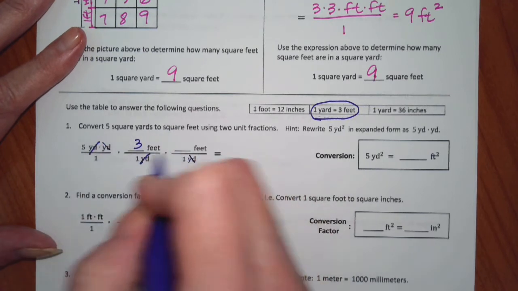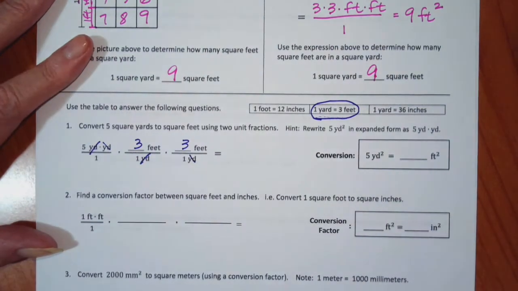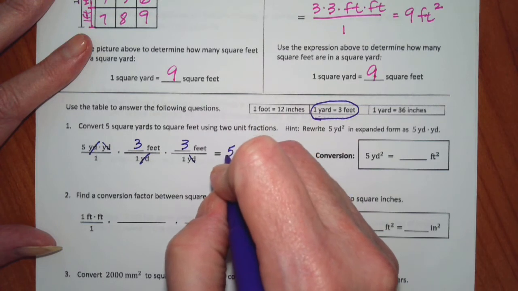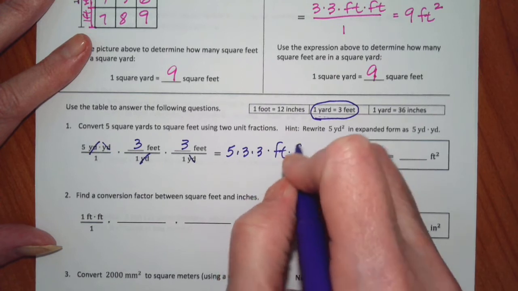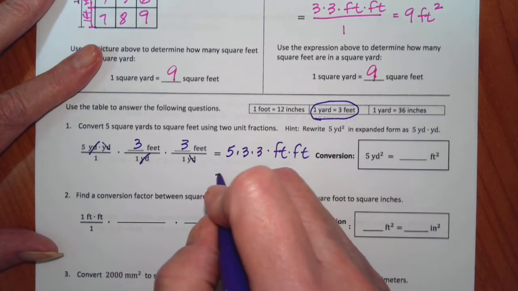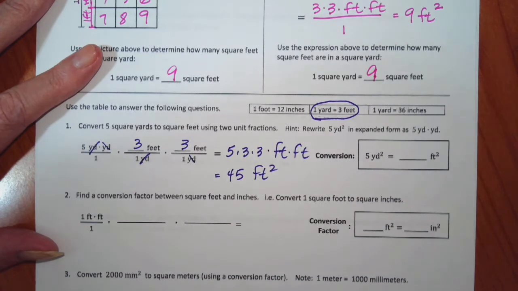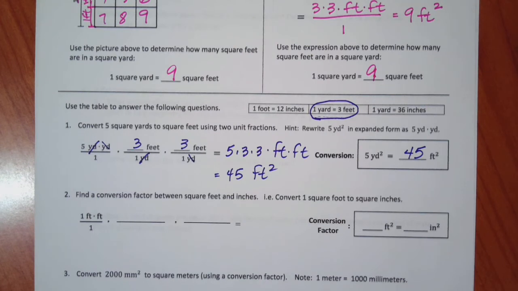To get rid of this yard, I'm going to use the fraction 3 feet over 1 yard. And what I end up with is 5 times 3 times 3 times feet, which becomes 45 feet squared. Now I encourage you to do this on your own, but you don't have to, of course.